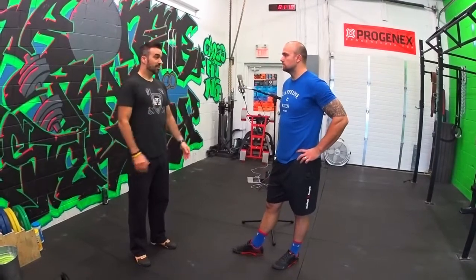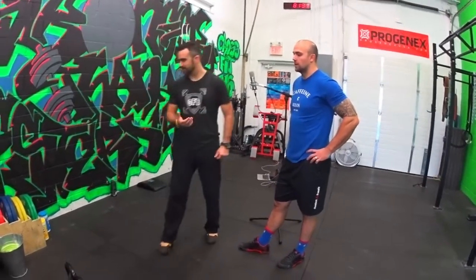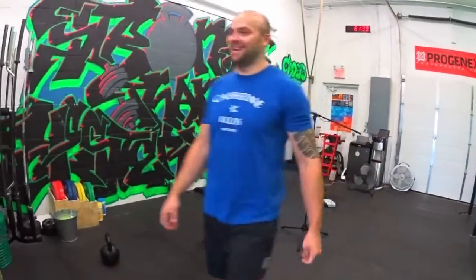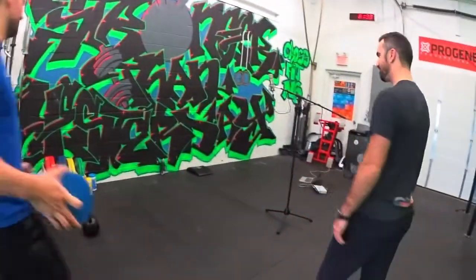So for thoracic spine mobility, there's a whole bunch of different things you can do. Most people actually do these. A lot of this stuff, I shouldn't say it's done wrong, it's just not done optimally. The main one I see is people with a foam roller. The one I do all the time? I have a foam roller still. Let's see if you do it properly.